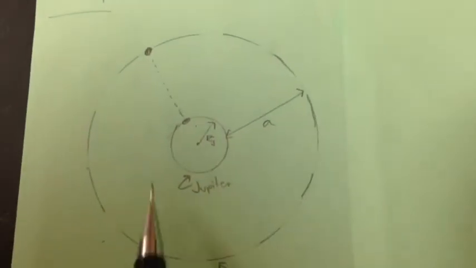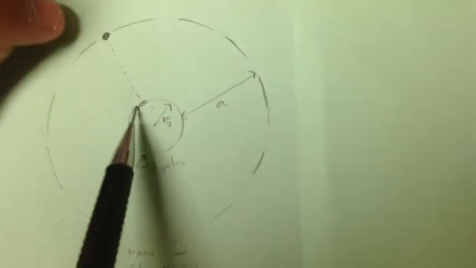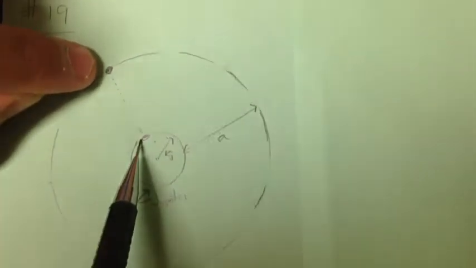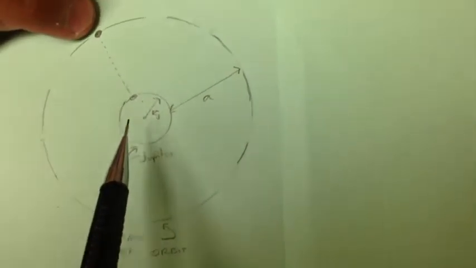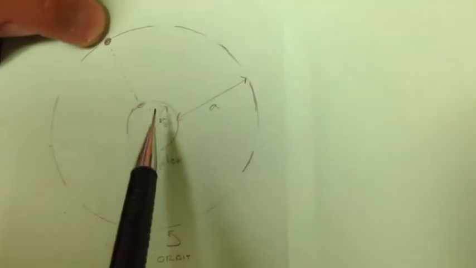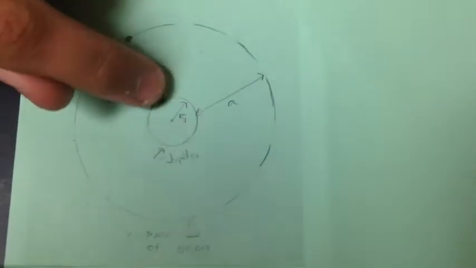Jupiter's in the middle here, circle. A satellite is orbiting it. What I've done is I've shown that the satellite and the great red spot on Jupiter line up. They're going to follow each other throughout the orbit, meaning that the period here is going to be the same as the rotational period of Jupiter. It will take the same amount of time for the satellite to rotate around Jupiter as it will for Jupiter to rotate.